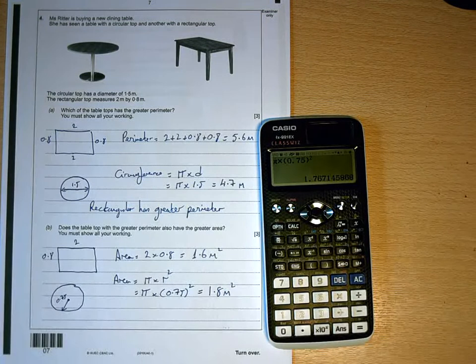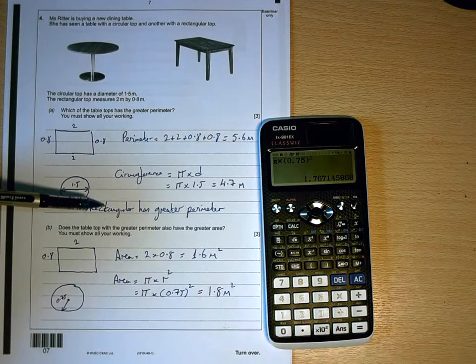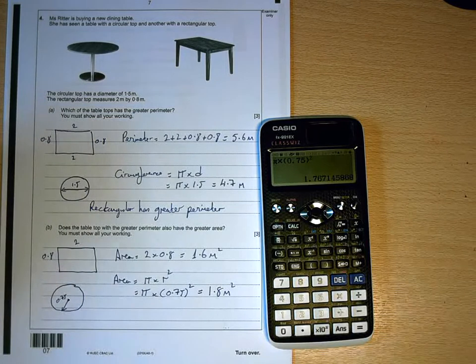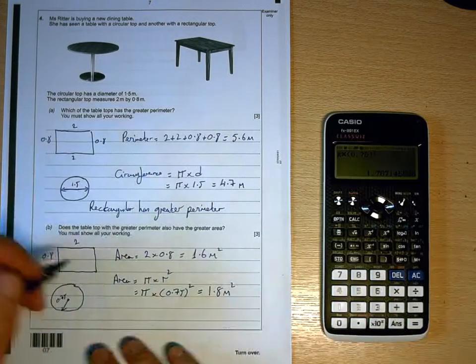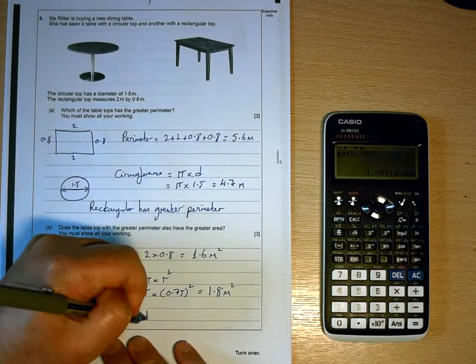So does the tabletop with the greater perimeter, well the rectangle had the greater perimeter, but the rectangle has got the smaller area. So does the tabletop with greater perimeter also have the greater area? No. Circular has greater area.